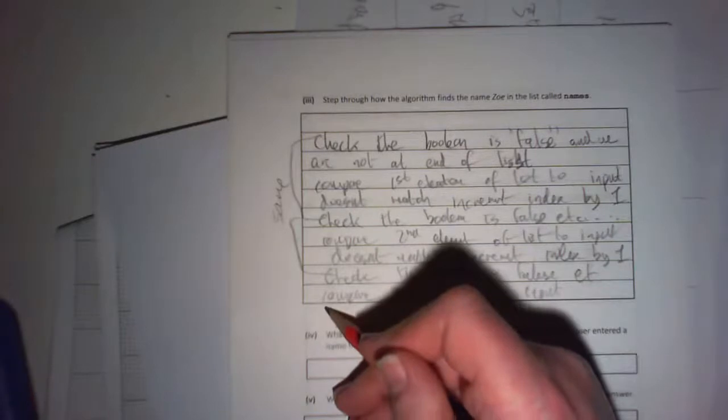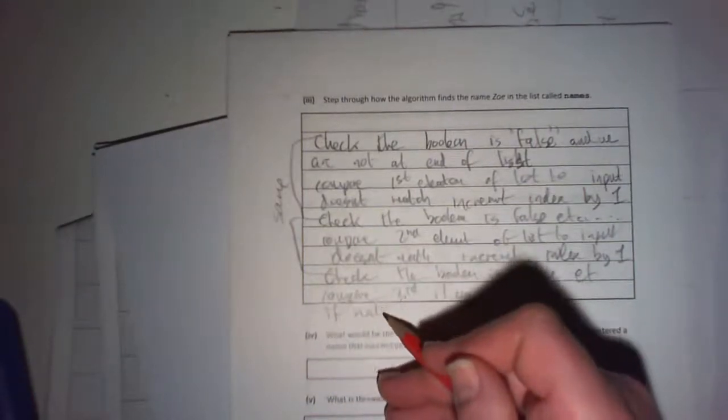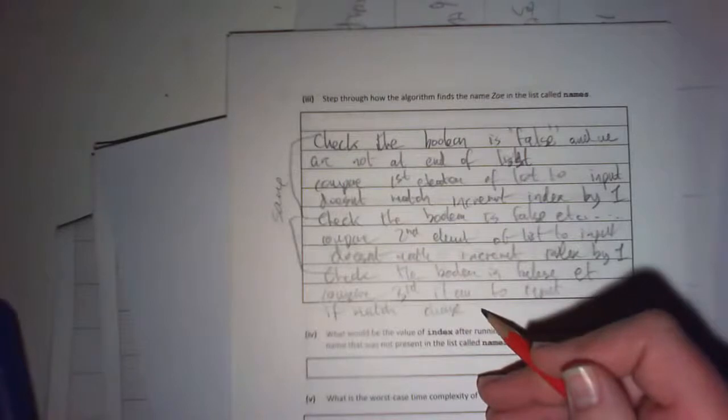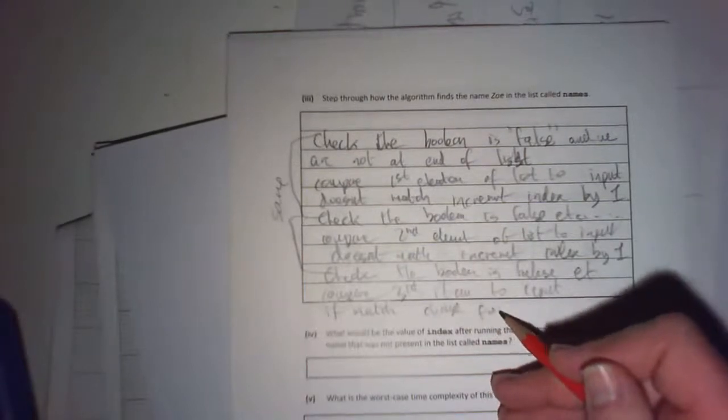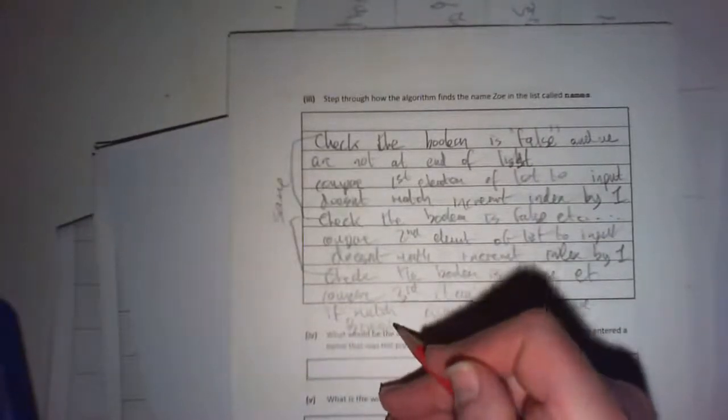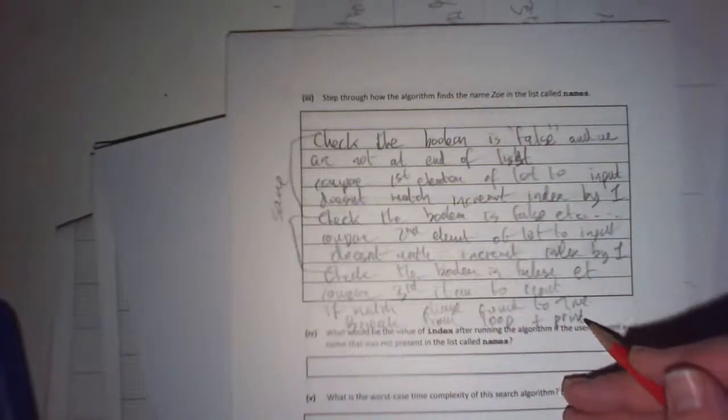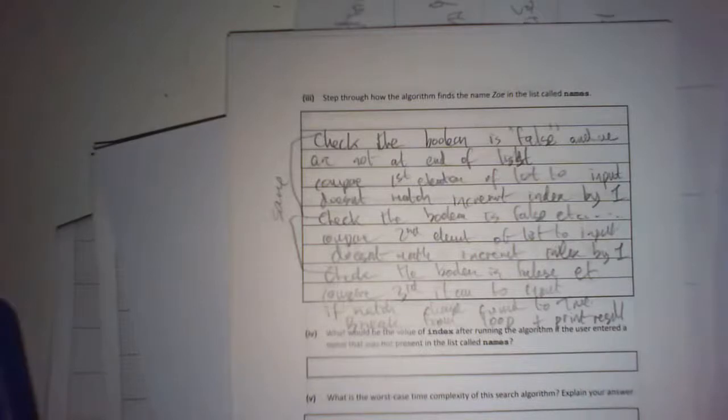Okay? If they match, change found to true, break from loop, and print result. Okay, so to me, that's kind of where you have to go on this. So you're doing 3 checks of the Boolean that it's false and that you're not at the end of the list. That happens each time in the loop. So let's check that. Yes. So that's what you're doing times 3.